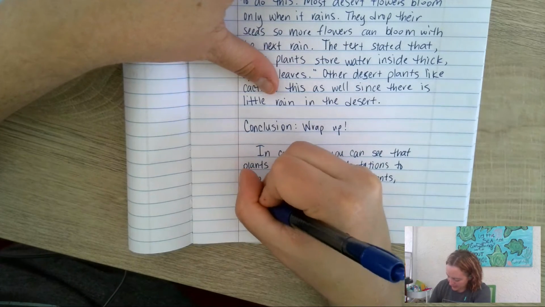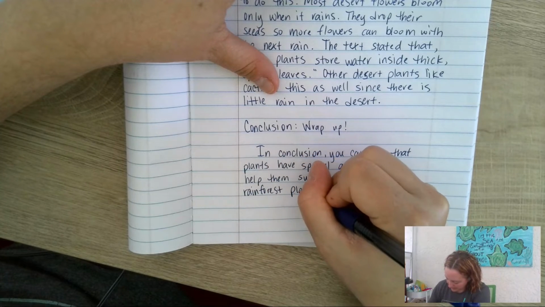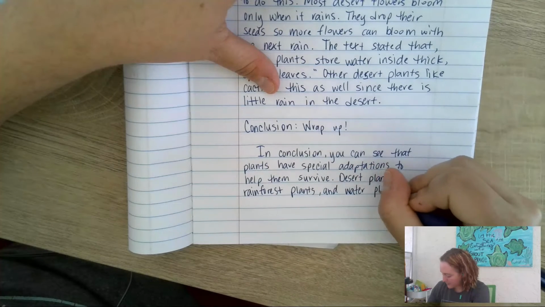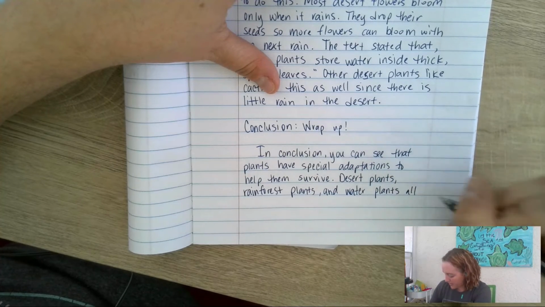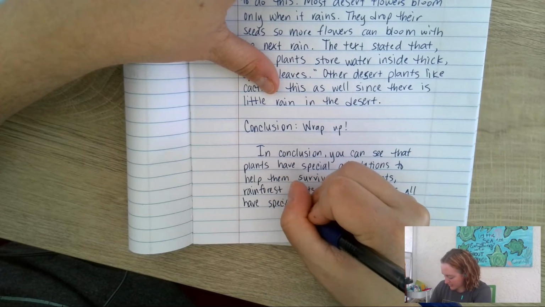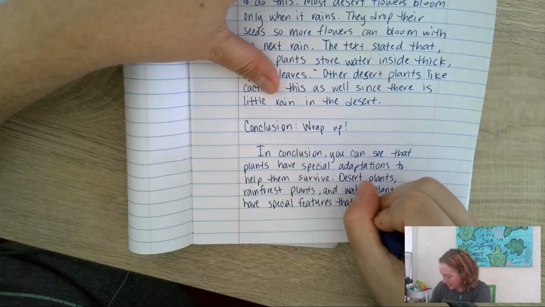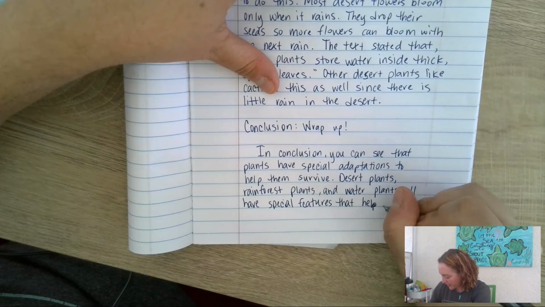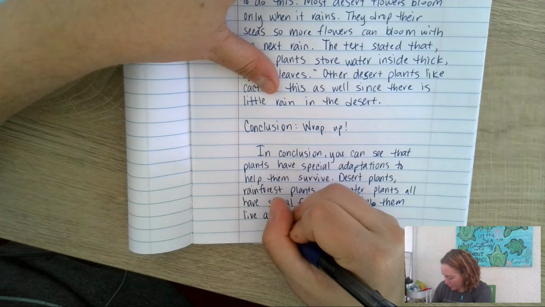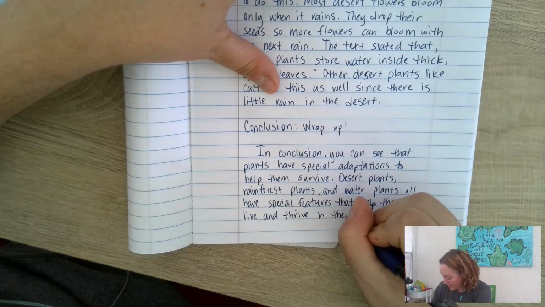Rainforest plants, and water plants all have special features that help them live and thrive in their environments.